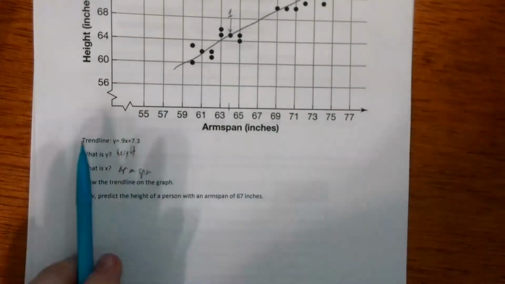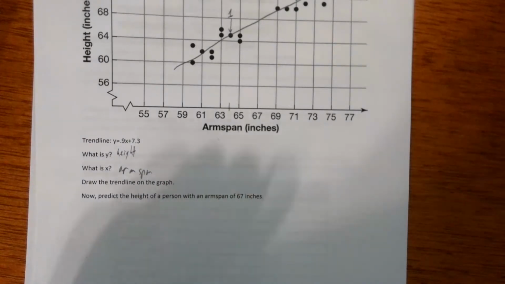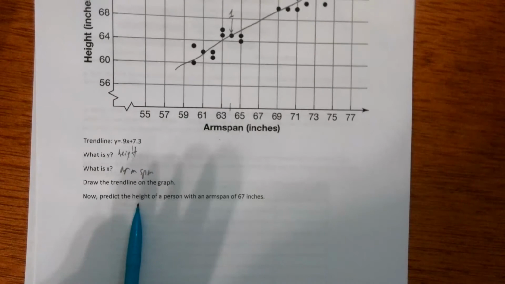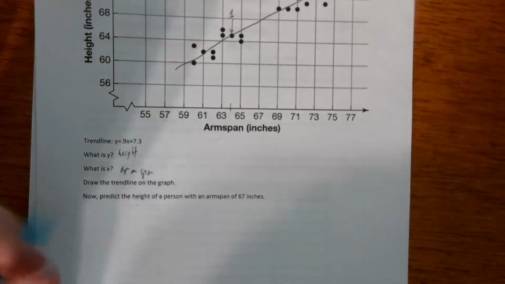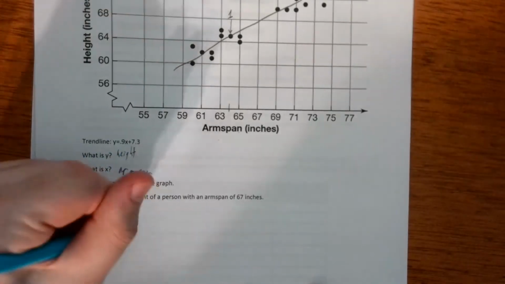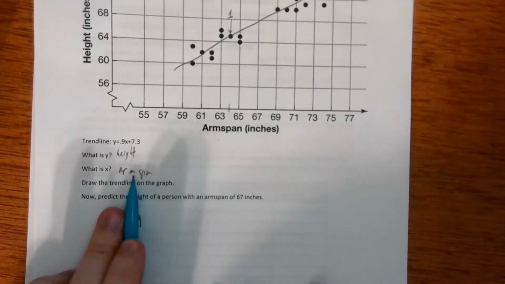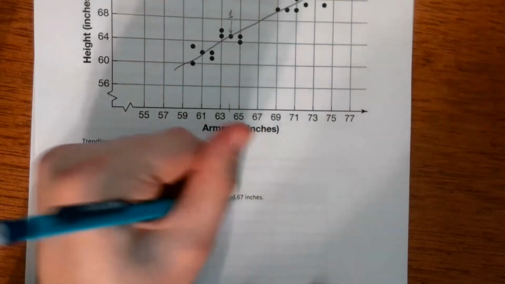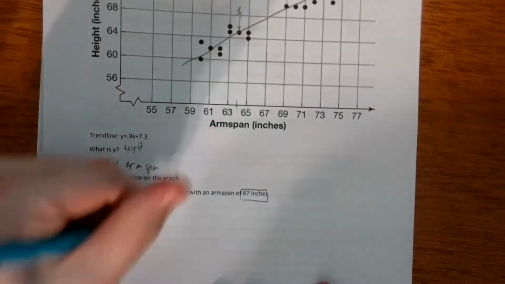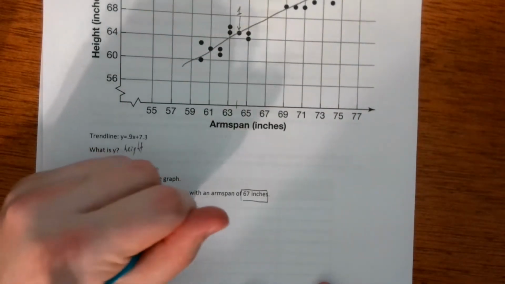This trend line is going to help me predict what that's going to be. What is y? Y is my height, and that's what we're trying to predict, so I'm going to leave y by itself. So y equals, and I have this 0.9, and x is my arm span. I know my arm span already: it's 67 inches. We're given that. So let's plug in 67 wherever I see an x, and then we're adding 7.3 to that.